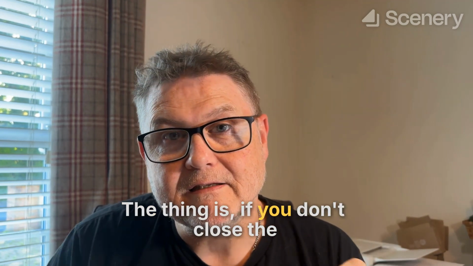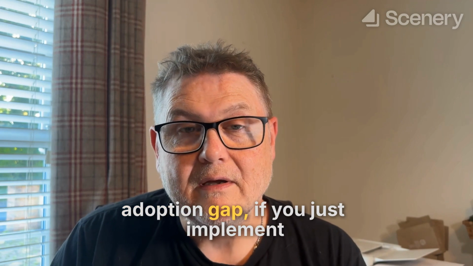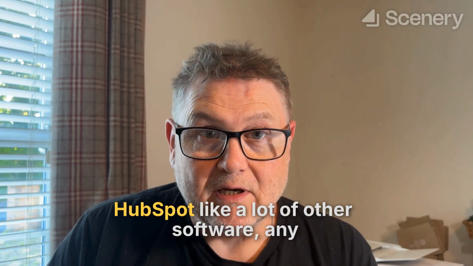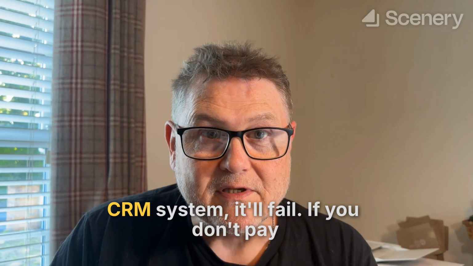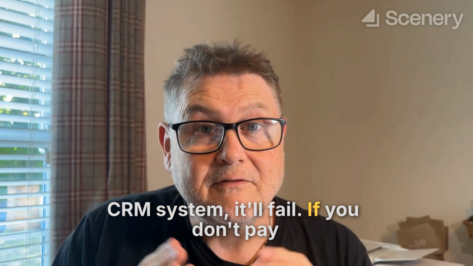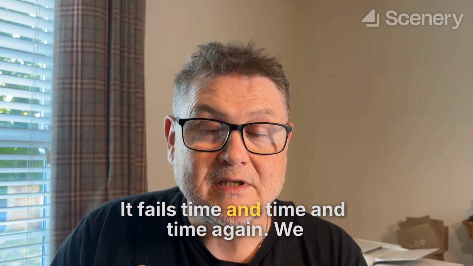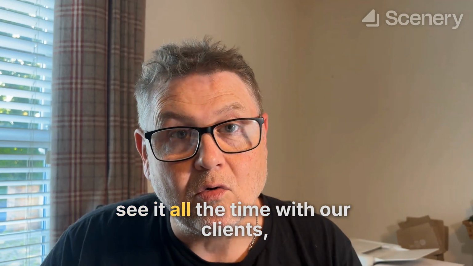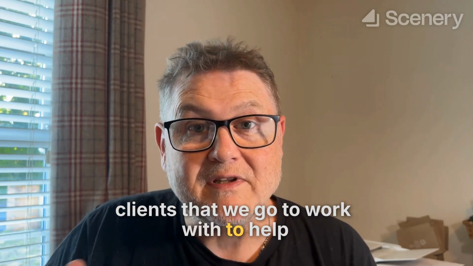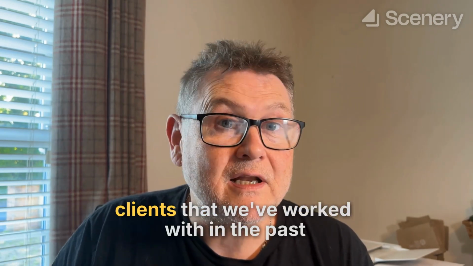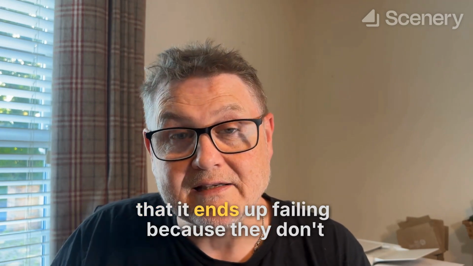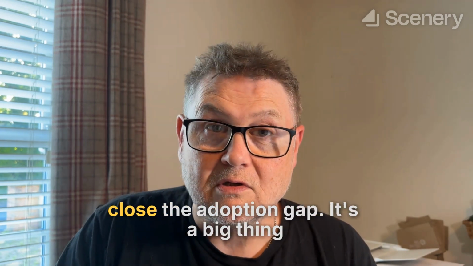needs. The thing is, if you don't close the adoption gap, if you just implement HubSpot like a lot of other software, any CRM system, it'll fail. If you don't pay attention to the adoption, it will fail. It fails time and time and time again. We see it all the time with our clients. Clients that we go to work with to help because it's already failed, or even clients that we've worked with in the past that it ends up failing because they don't close the adoption gap.